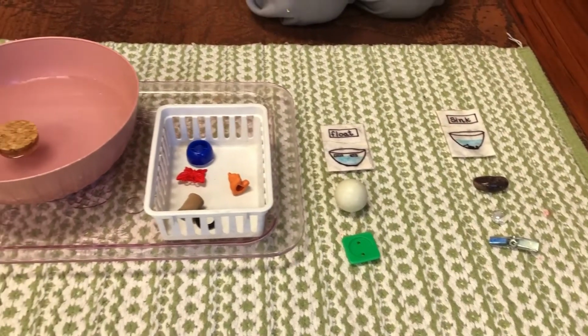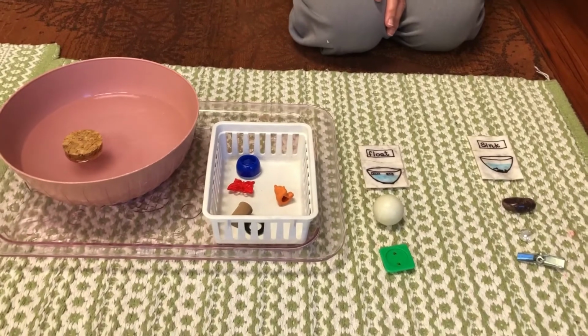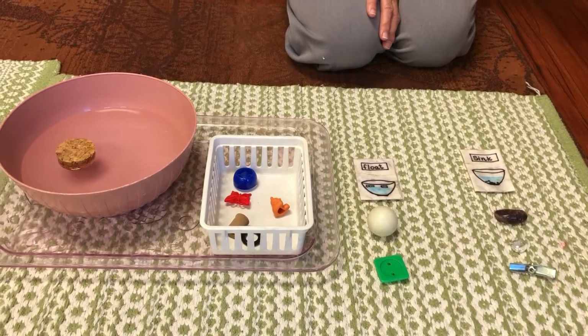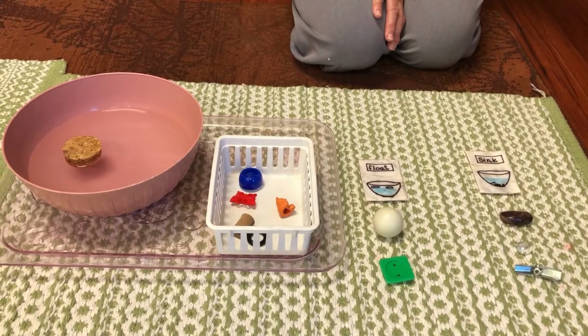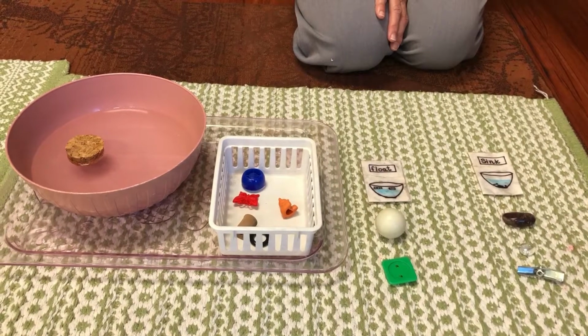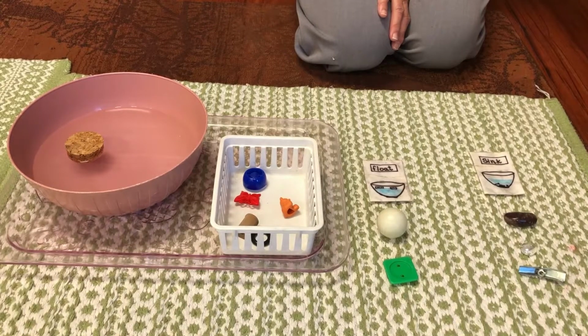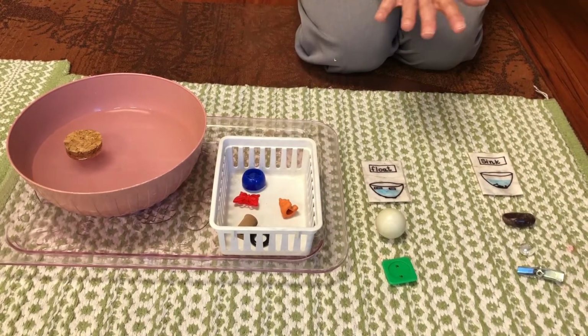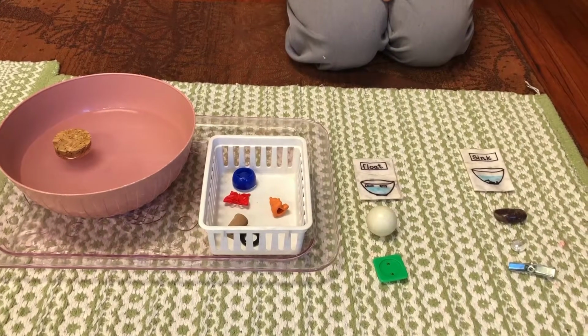Extensions of this, however, is, can you make an object that will stay on the bottom of the bowl after it has already been floating? Can you use aluminum foil and make a boat? And how much can you put in the boat before it will sink? So this is an introduction, and then children can take it from there.